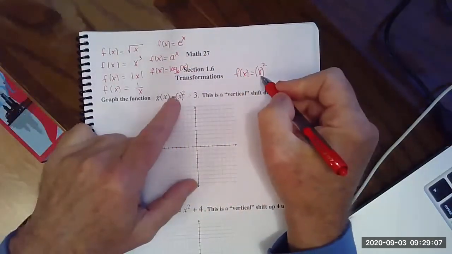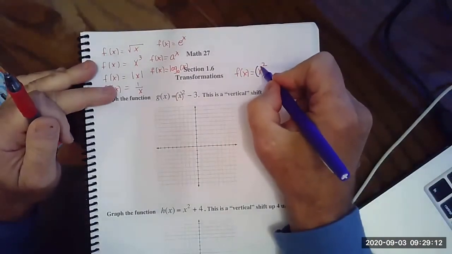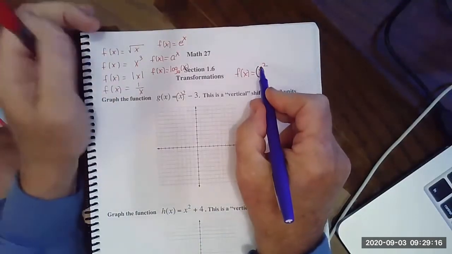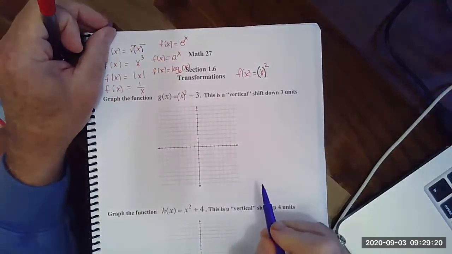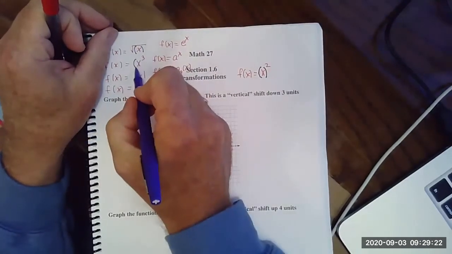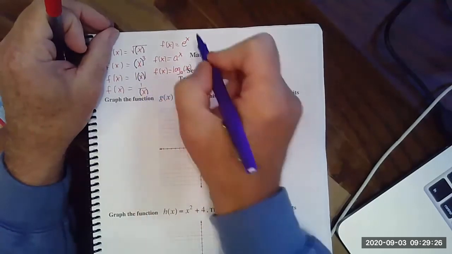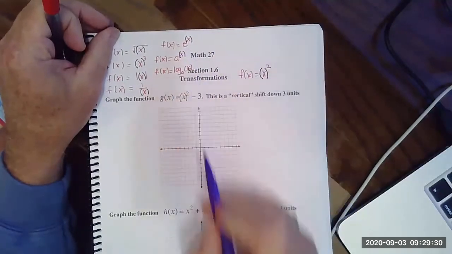So if I put parentheses around this, to me, there's a reason. See how the nature of this is the power. The nature of this is the square root. So I put parentheses around the x. Again, parentheses around the x, parentheses around the x, and so on. That's what I do to help me out, and that one's already got the parentheses.